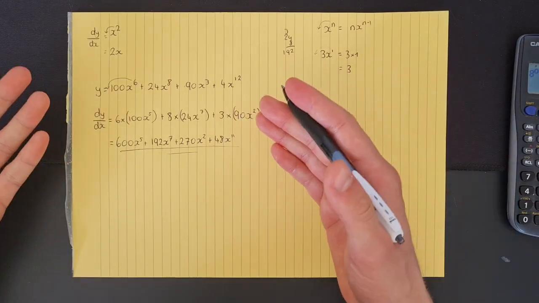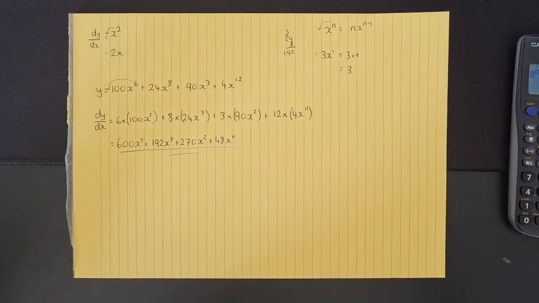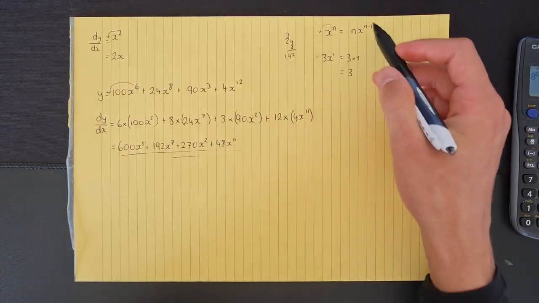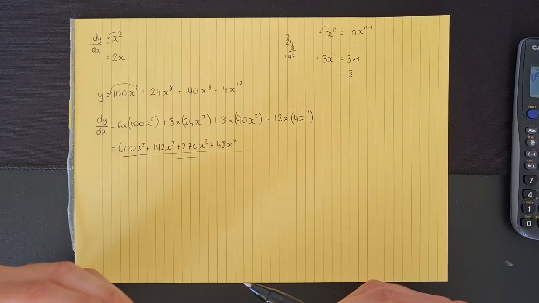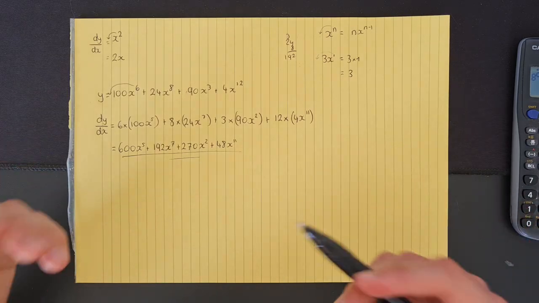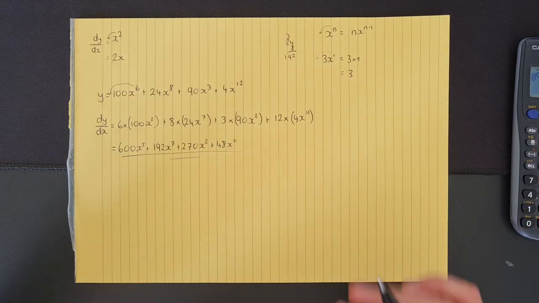At first it looks like it's pretty difficult, but when you break it down and you understand how we differentiate, it becomes really easy. So that's it for this video.